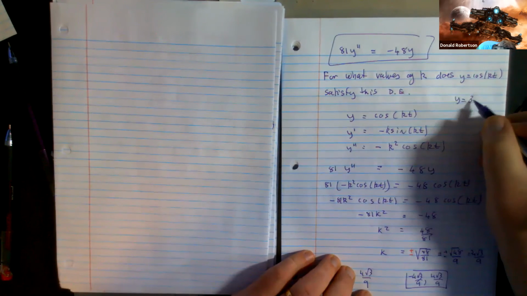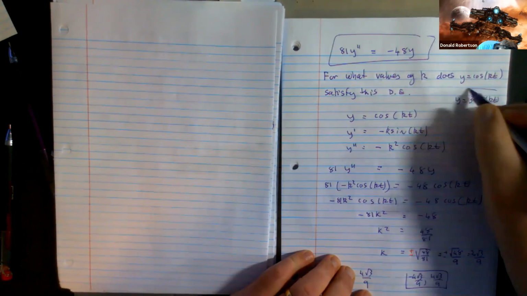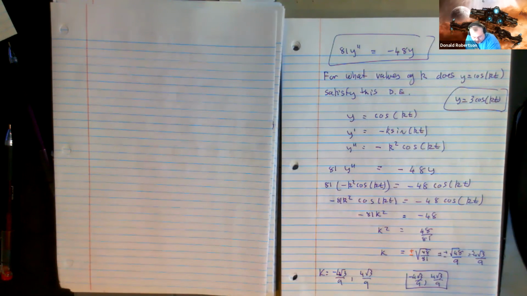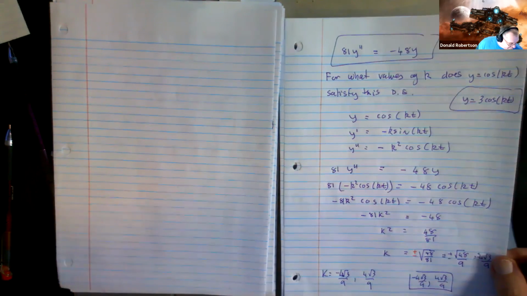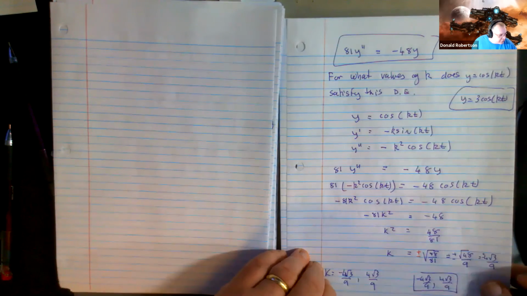This isn't really a question that they're asking, but I like it. Do you know if I changed it to 3 cosines instead of just a single cosine? Do you know that would work? And it would be the same values of k. If you take a function and you just multiply it by a constant, very often you do not alter the differential equation. In other words, it will work as a solution very often. So it's an interesting property. Which is why there tends to be an infinite number of solutions to differential equations.